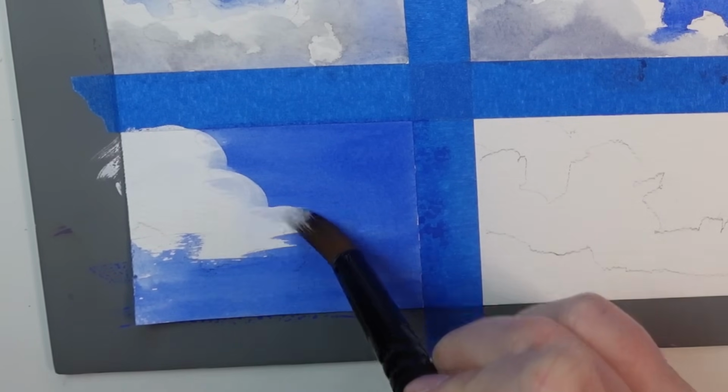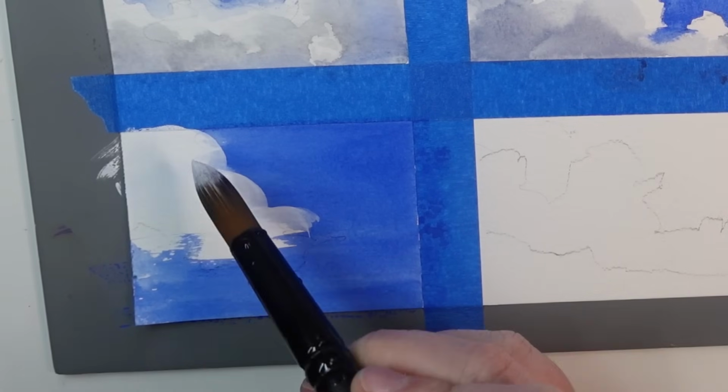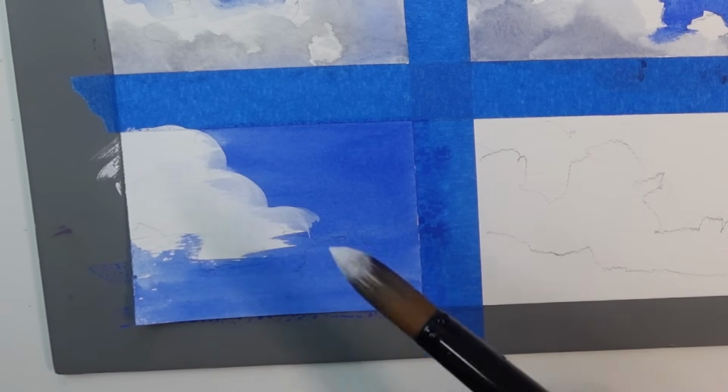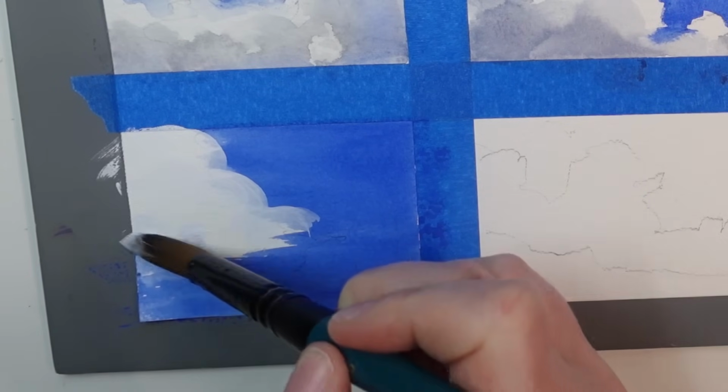And I'm overlapping the blue. And as I overlap the blue, it's going to start mixing with the blue, which means my white will be tinted automatically. And that's okay though, because we're going to come back with more layers later.